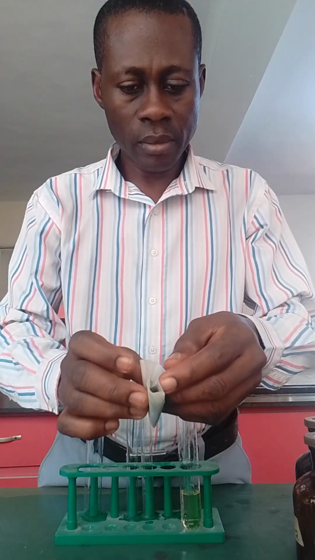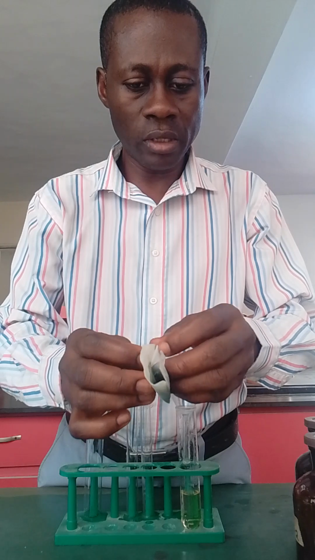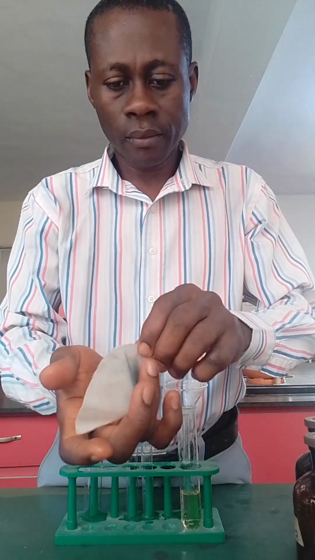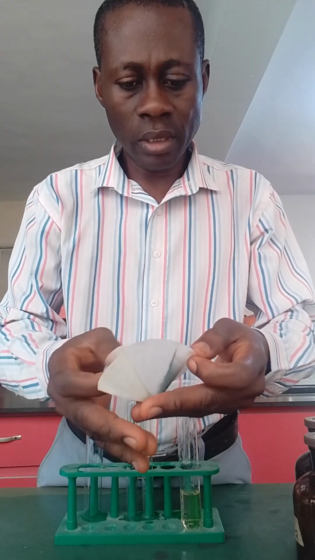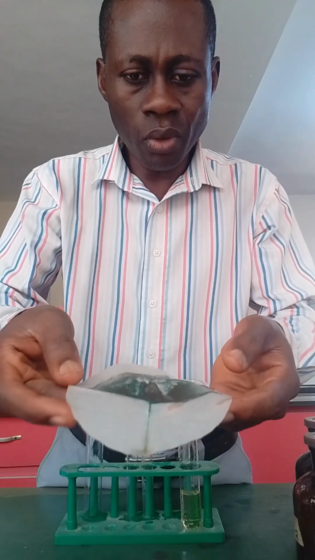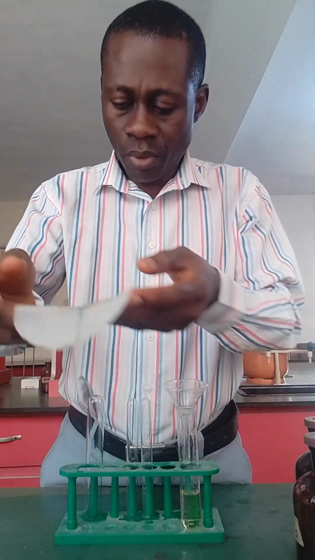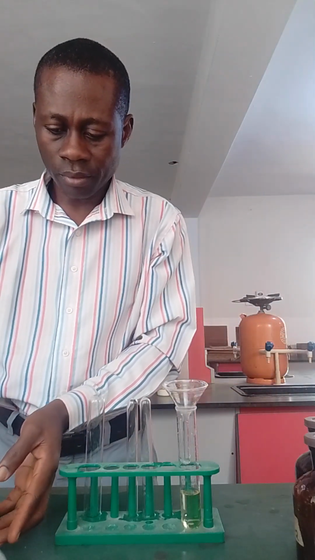All right, follow me as I carefully open the residue. This is the residue. Residue is greenish blue. Can you see? Greenish blue coloration.